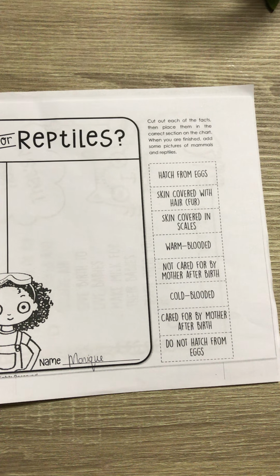Japheth also told me that most reptiles do not care for their babies after birth. They leave their eggs in a safe spot and then they just move on because they've already done their part in the reproduction, and then the babies have to fend for themselves. So thank you to Dylan and to Japheth.